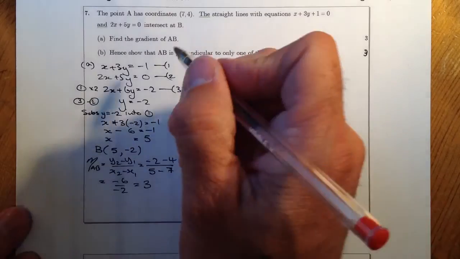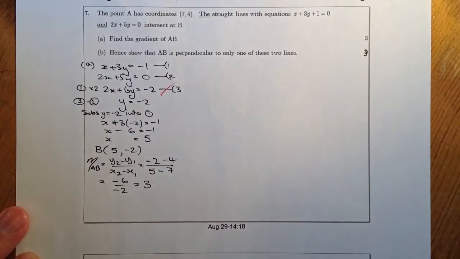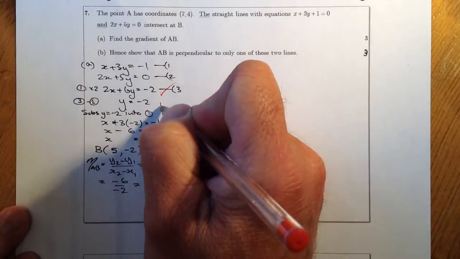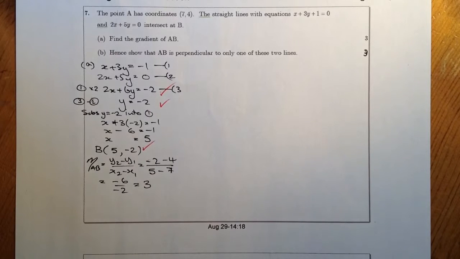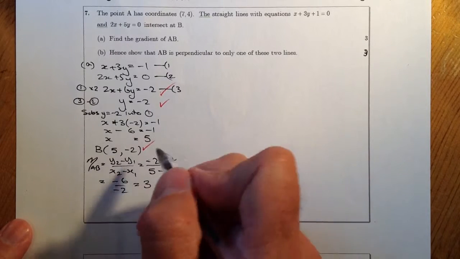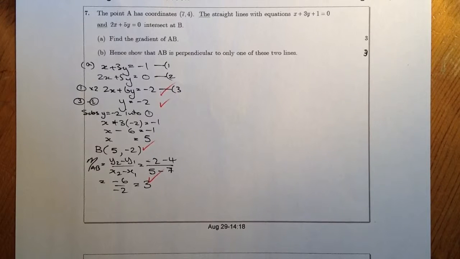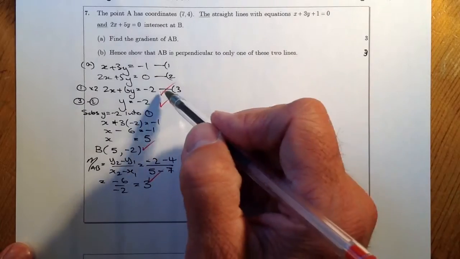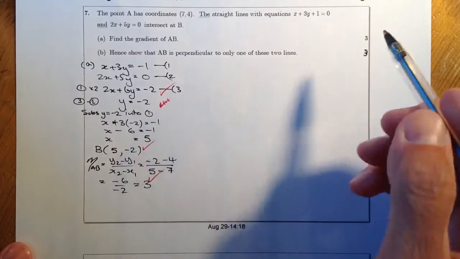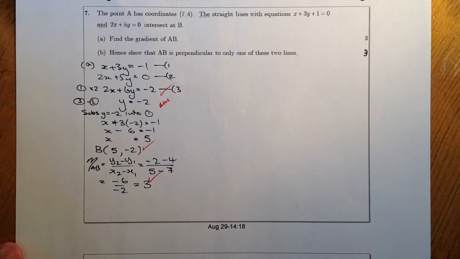I'd be looking for 3 marks for that. I'll get 1 mark for scaling the equations, 1 mark for getting the point B, and 1 mark for getting the gradient. So that's 3 marks there for part A.